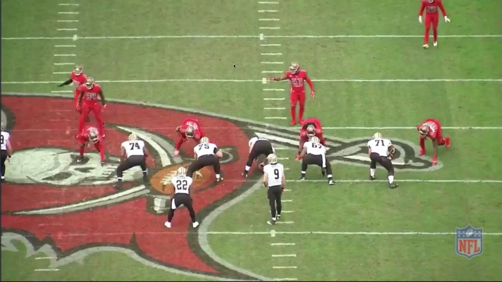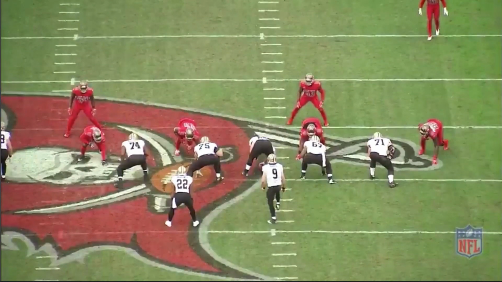Sort it out. Now watch him. He looks like he's got this guy man to man, right? I mean, you can't stare at a guy enough right here. He is eyeballing this back right here. He has him in man coverage.